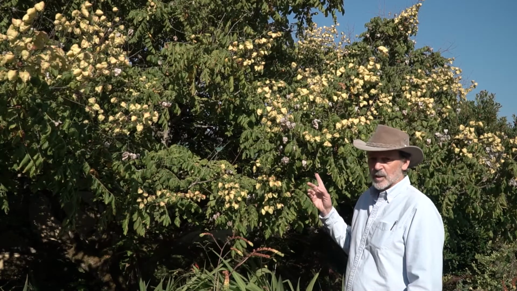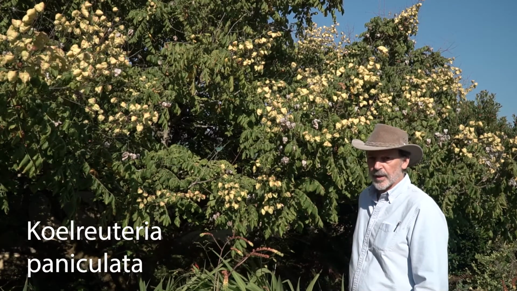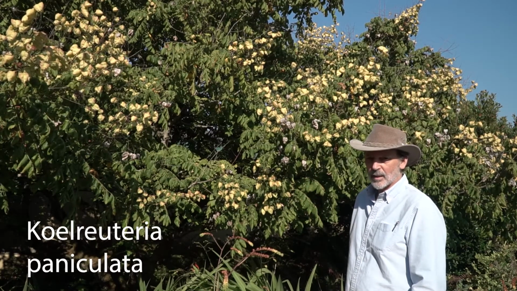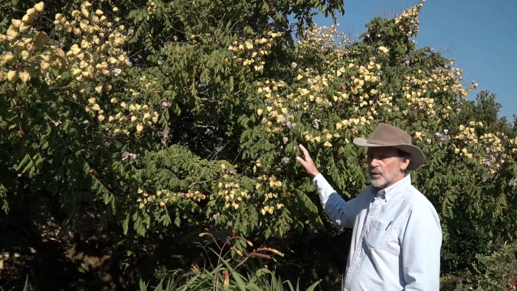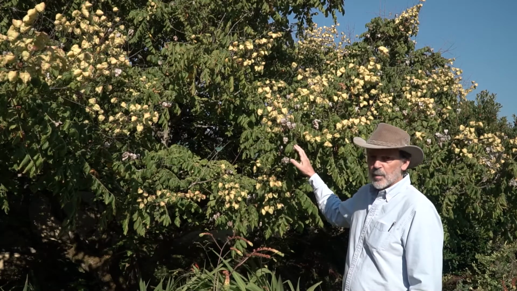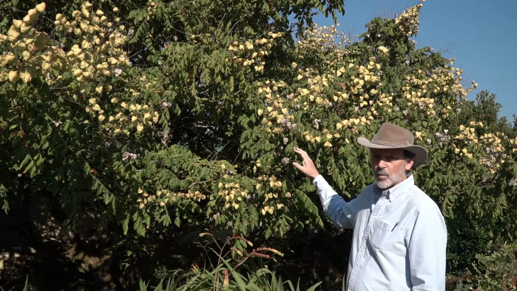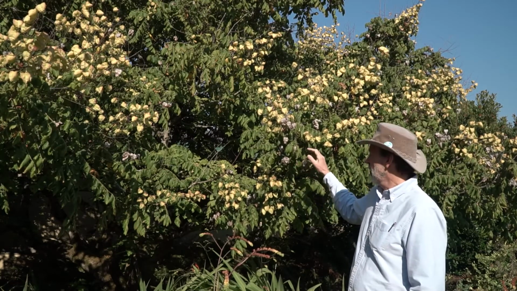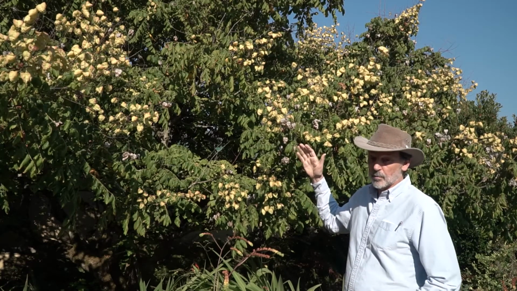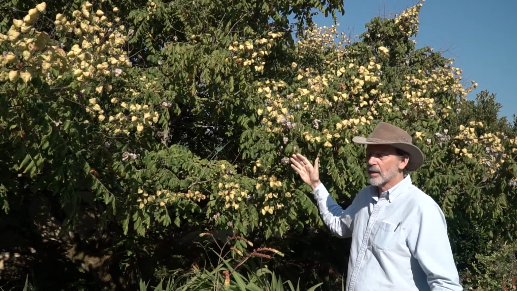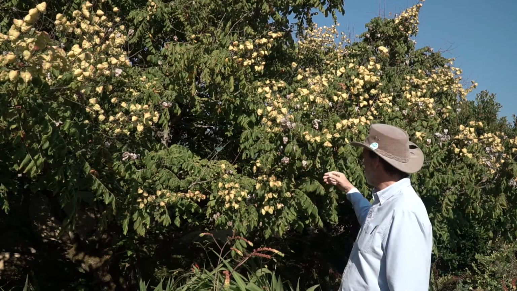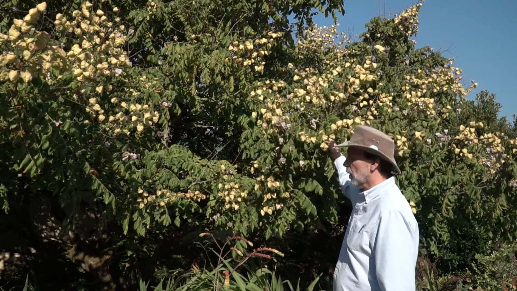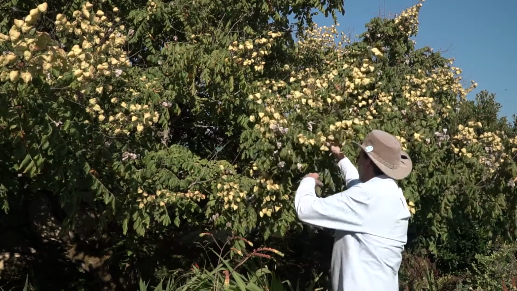So this is our next plant. This is Koelreuteria paniculata. Koelreuteria is a genus of trees, not very many in the genus. Most of them are subtropical. And so those of you who are perhaps in China, you might be familiar with another kind of Koelreuteria. But this is the Koelreuteria that we grow locally.